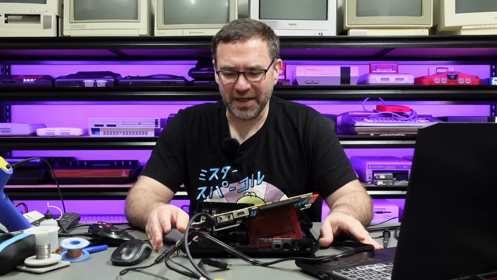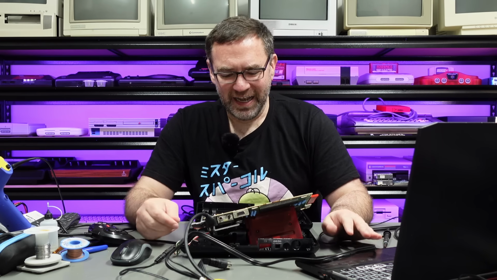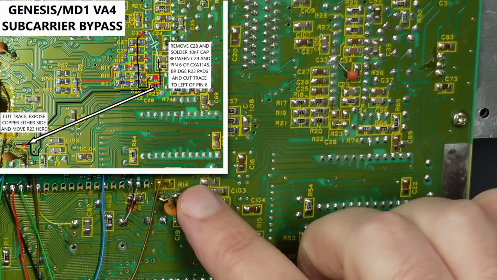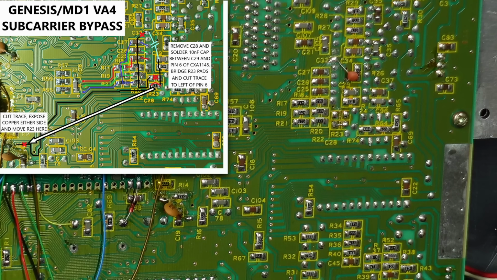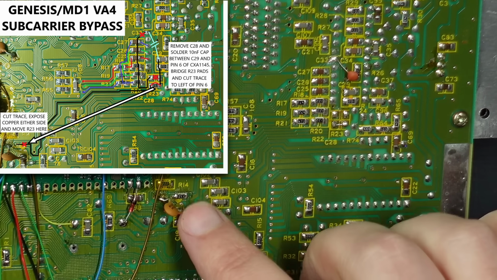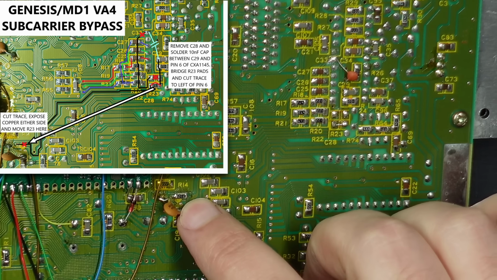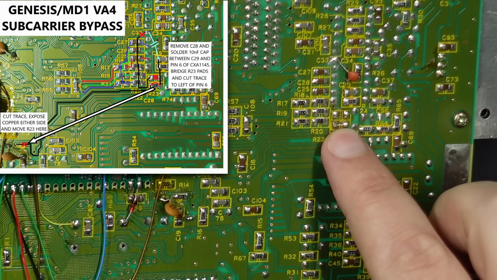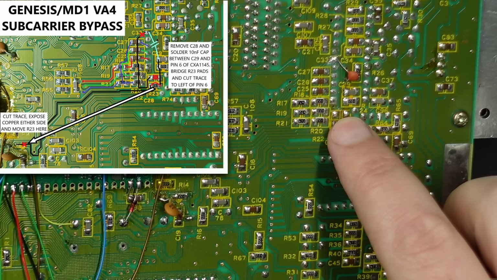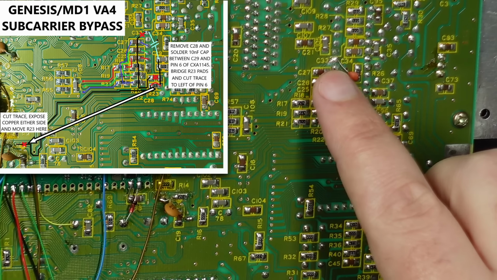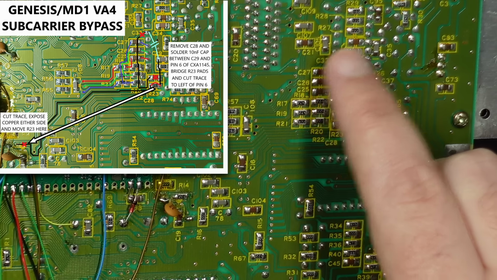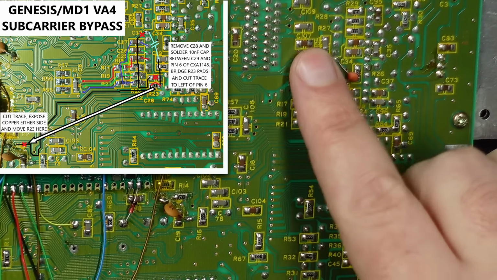And if you think about it, this mod really wasn't all that complicated. It was just me trying to explain it that was probably the most complicated part. Really all we've done is just cut the subcarrier trace just underneath this capacitor, or behind the capacitor. Moved R23 over to where we cut that trace and connected it there instead. Bridged R23, removed C28 and installed a new capacitor to replace C28, and then cut the trace going off pin 6 underneath all our RGB goodies.